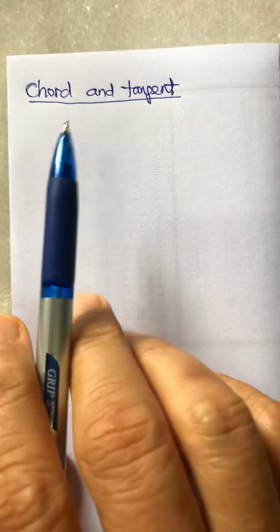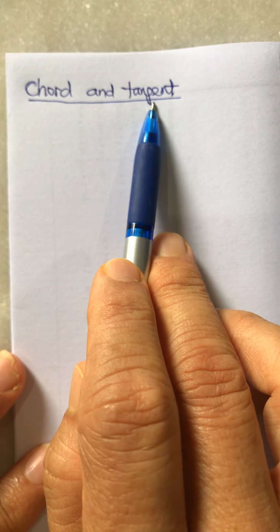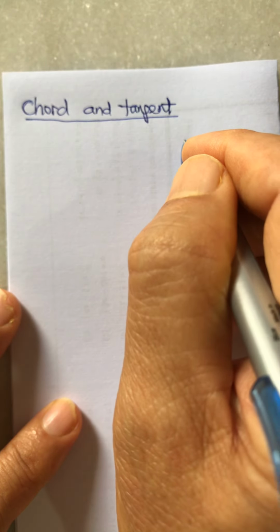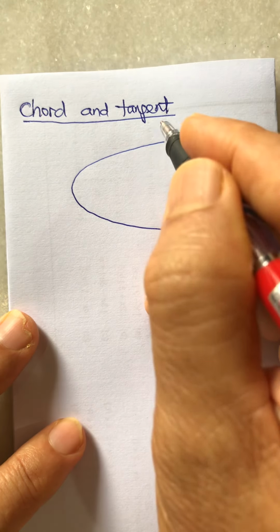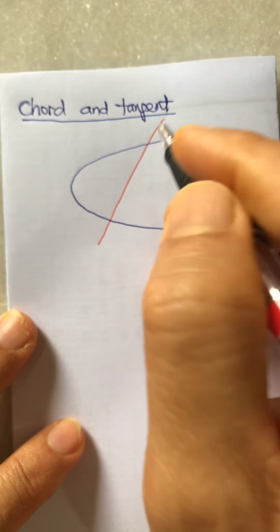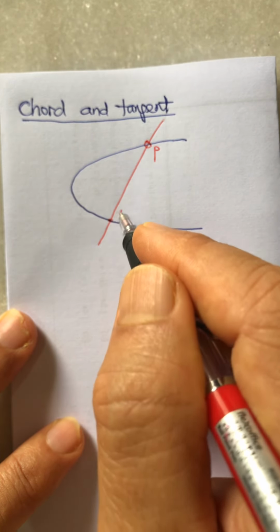Okay, here I'm going to explain to you what is a chord and a tangent. Actually, this one I have already discussed in the class, but here I just revise. Okay, let's say I have a curve like this. It's a parabola. So let's say I have a straight line that cuts it at 2 points. This is P and this point is Q.